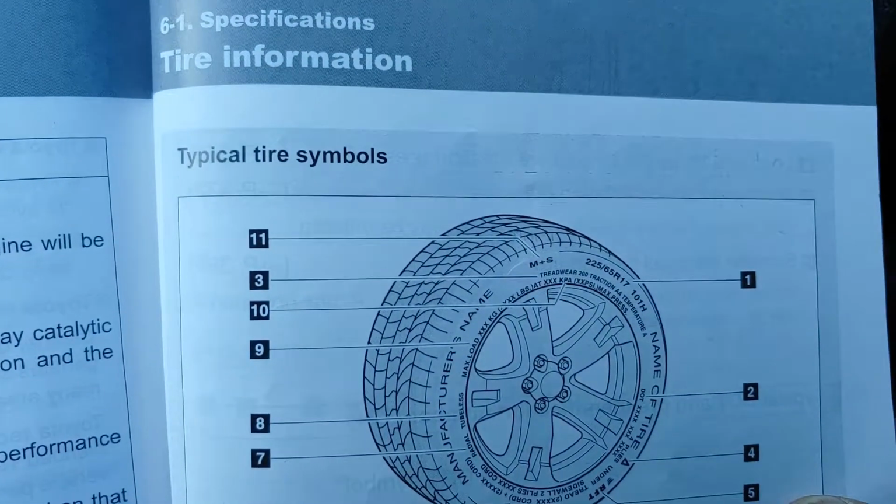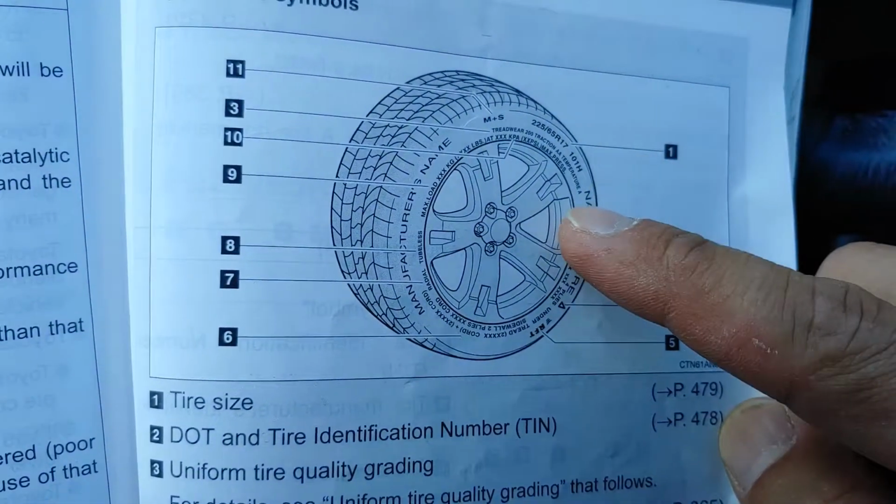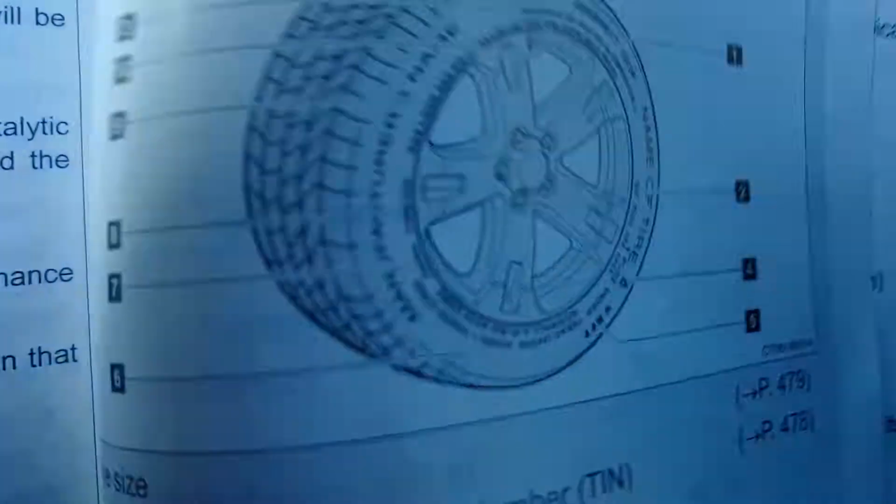Specifications. Tire information. Here we are. That is your tire. 1. Tire size.